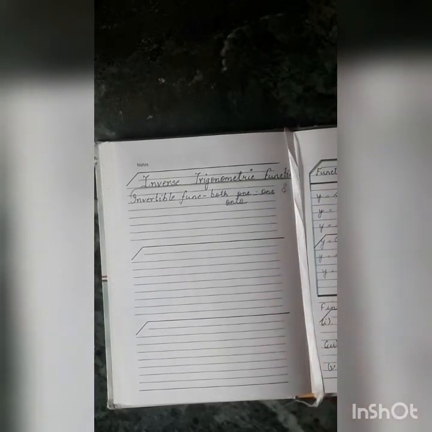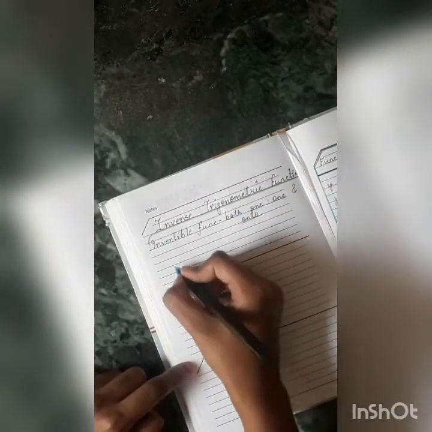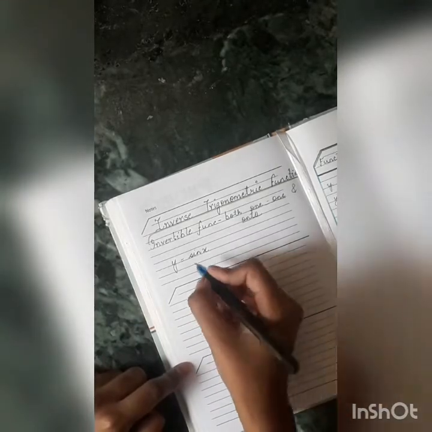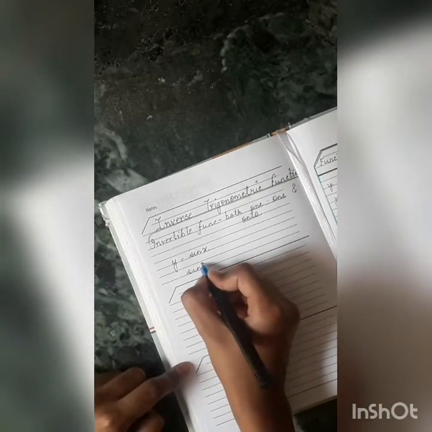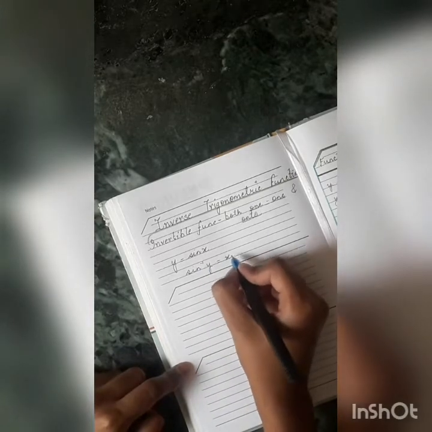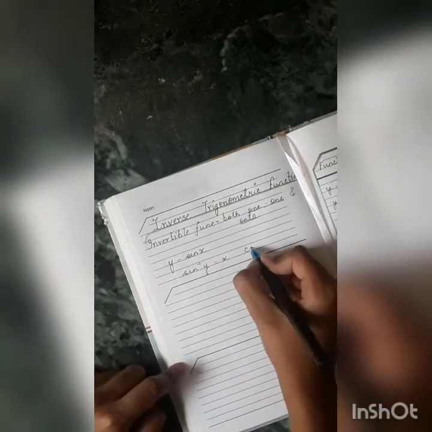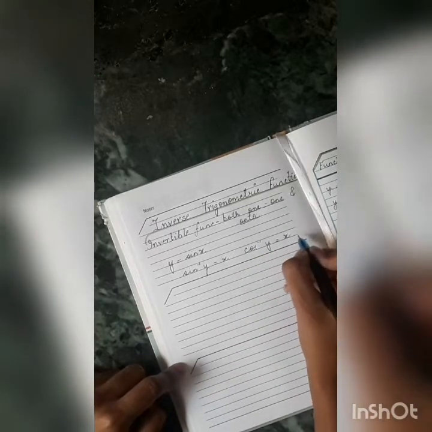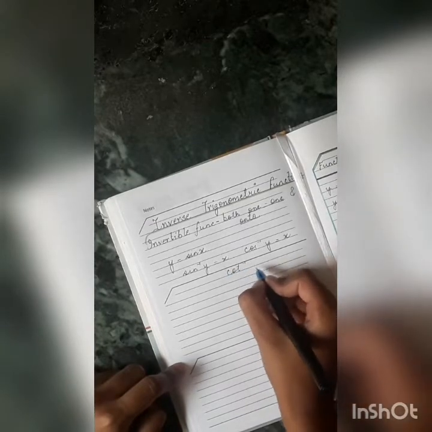So what are trigonometric functions? They are sin x, cos x, tan x, cot x, etc. Now, let's take up the inverse sine function. So y is equal to sin x. This is simply the sine function. The inverse of the sine function is written as sin inverse y is equal to x. Similarly, the inverse of the cos function is written as cos inverse y is equal to x, cot inverse y is equal to x, and so on.